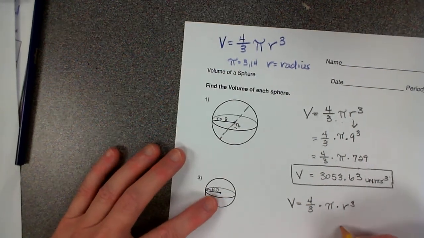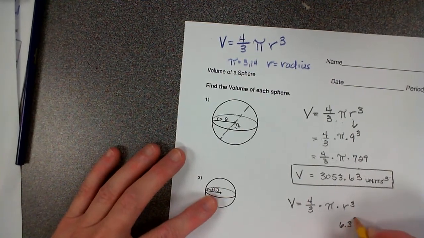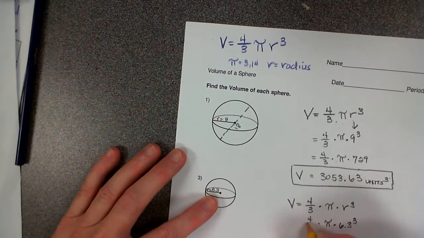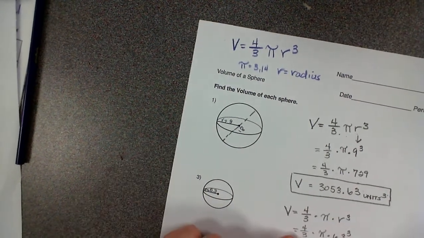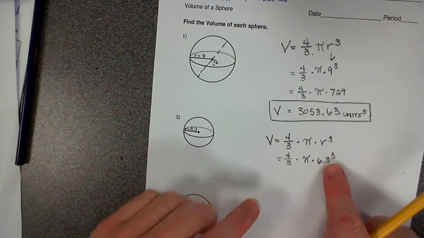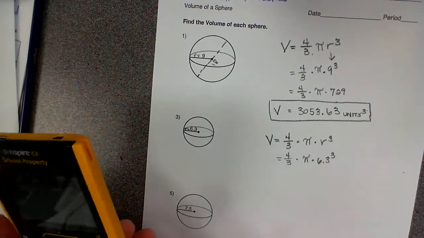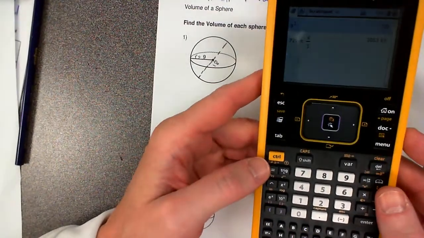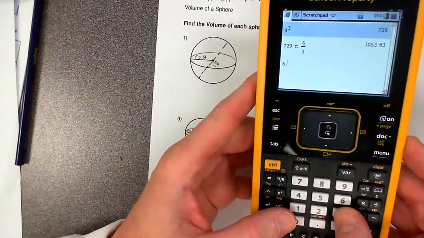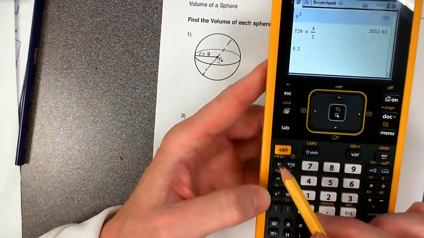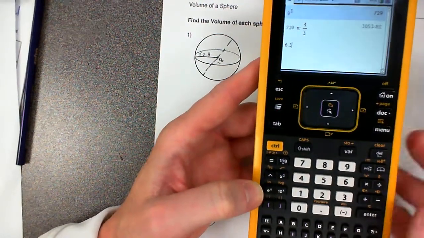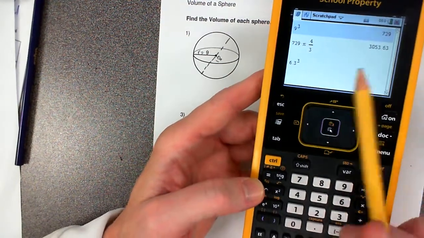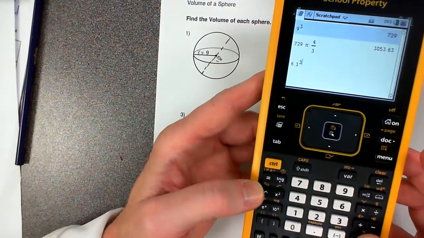Since my radius is 6.3, I'm going to come in here and put 6.3 cubed, multiply that times pi, multiply that times 4/3. And remember, this is absolutely fair game in terms of an answer choice on the STAR. So to get 6.3 cubed, I'm going to type in 6.3, and I'm going to use this caret button right over here to the left of x squared, and say I want to put this to the power of 3, that is to multiply it times itself 3 times.